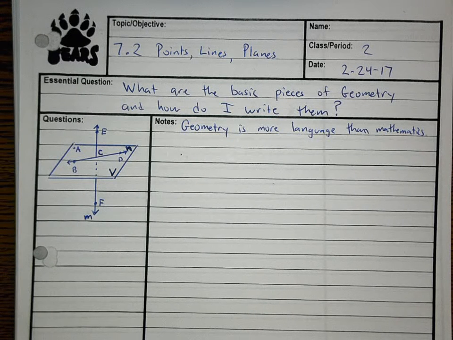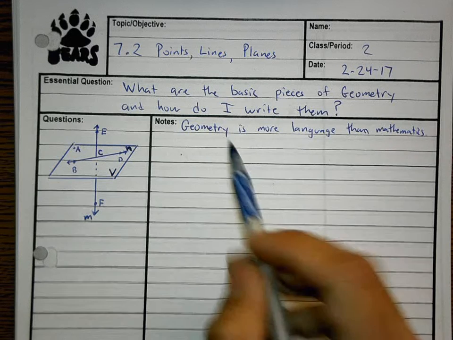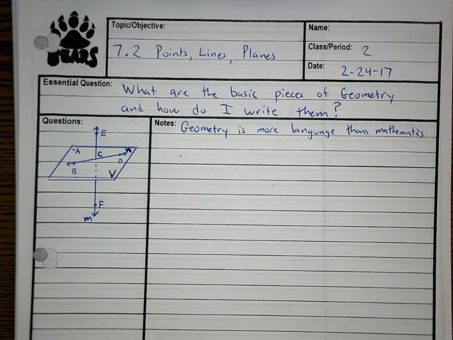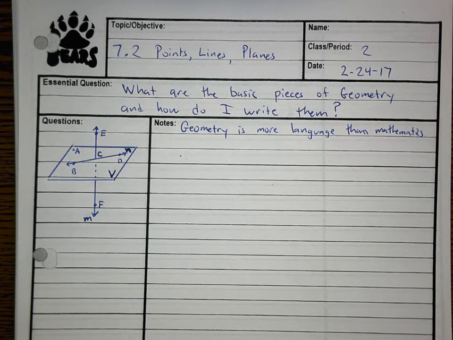First thing I want you to know about Unit 7 entirely is that geometry is more language than it is mathematics. If you learn how to write something, if you learn what something means, you will be able to pass geometry very easily. It is not like what we were doing before, where you had to learn a process of things. This is more like, do I know what a shape is? Do I know how to write that shape? Do I know what this abstract idea is?